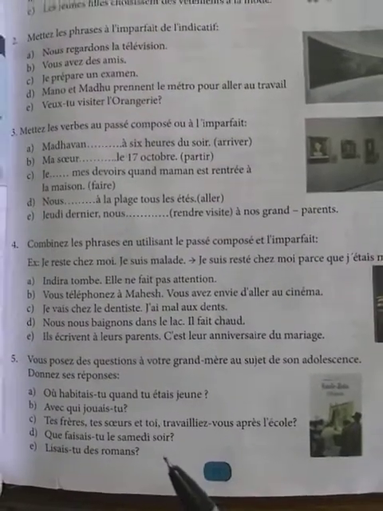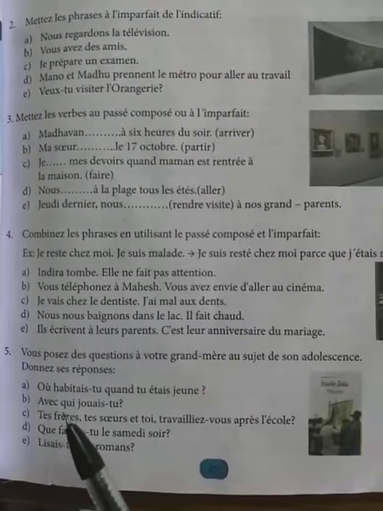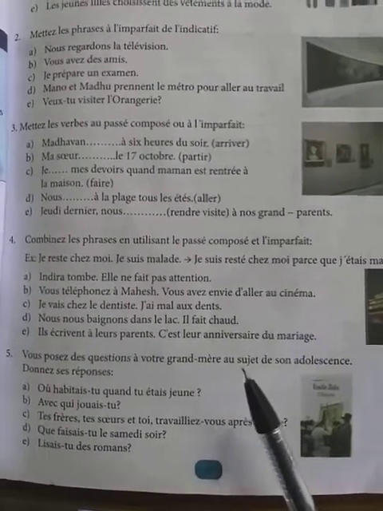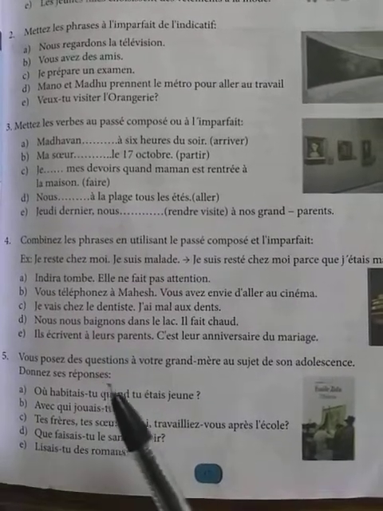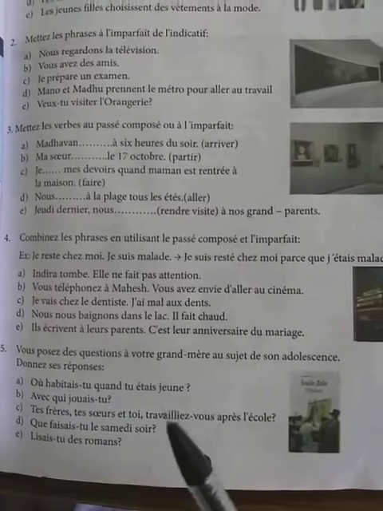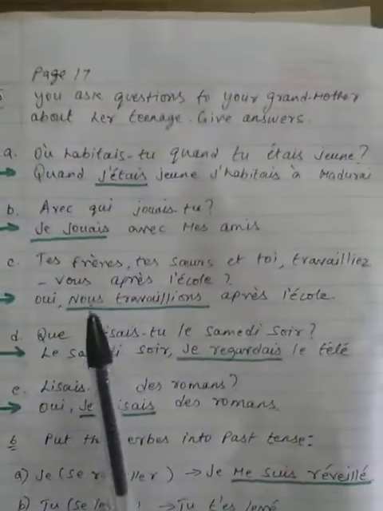Now we completed the fourth grammar exercise. Now we are going to start the fifth grammar exercise, second lesson. Vous posez des questions à votre grand-mère au sujet de son adolescence. Donnez ses réponses. This is the fifth grammar exercise. What they are asking you to do, look at here.